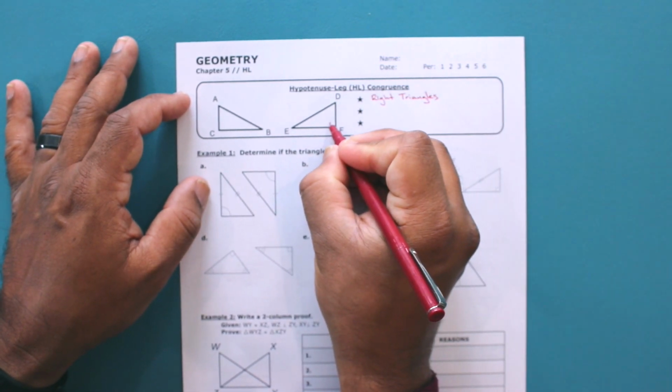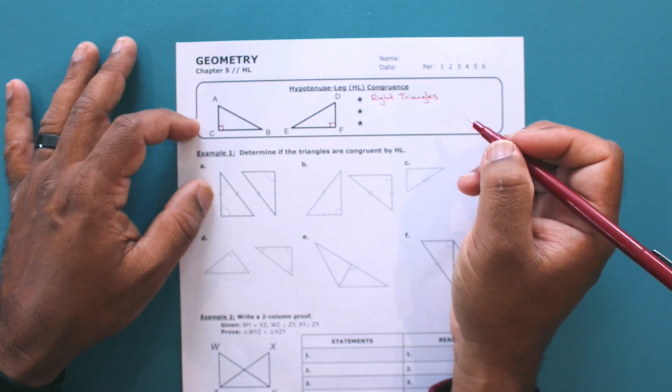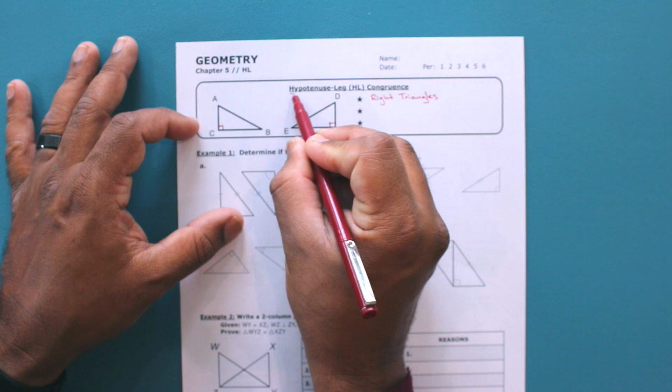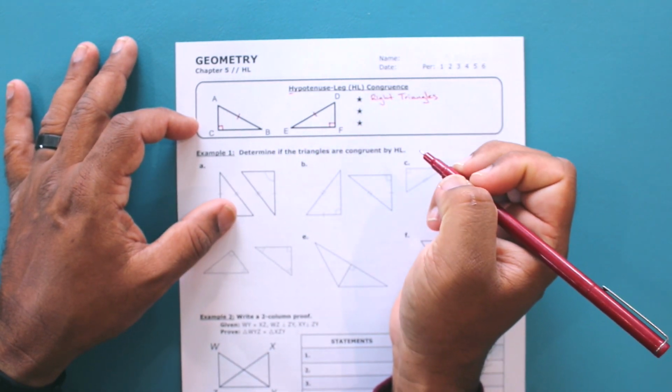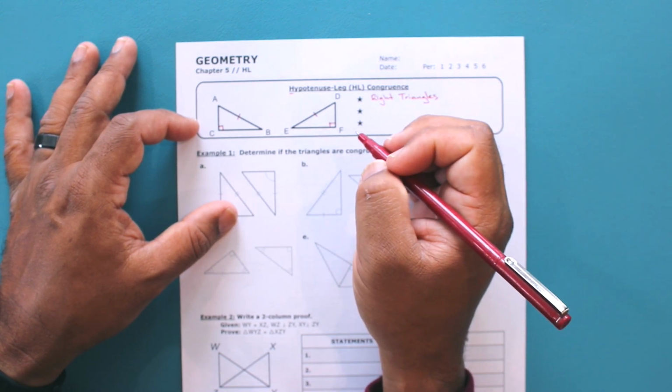So it's key that they're both right triangles. And in order to use this, we need to make sure that the hypotenuses are the same. So that's the H part. The hypotenuses are the same. And then we just need one of the other legs. It doesn't matter which one.